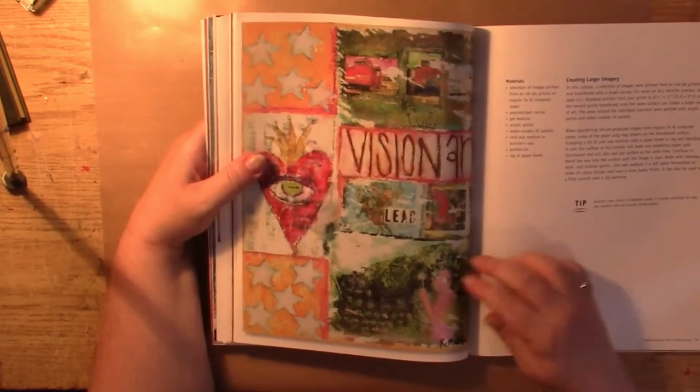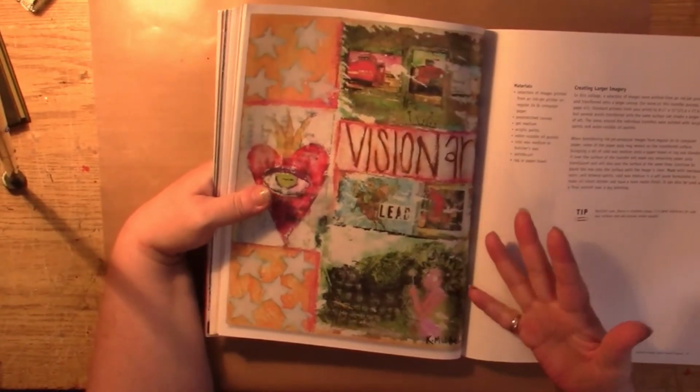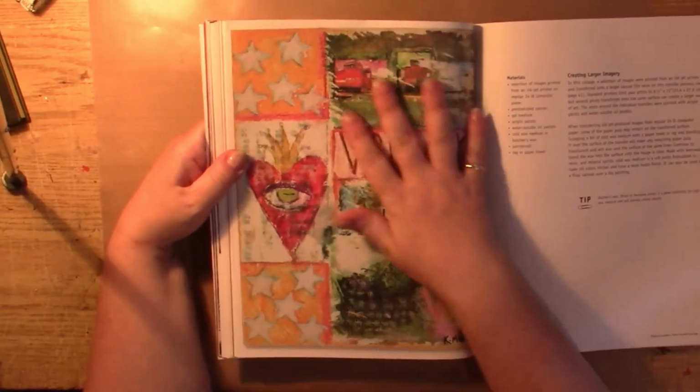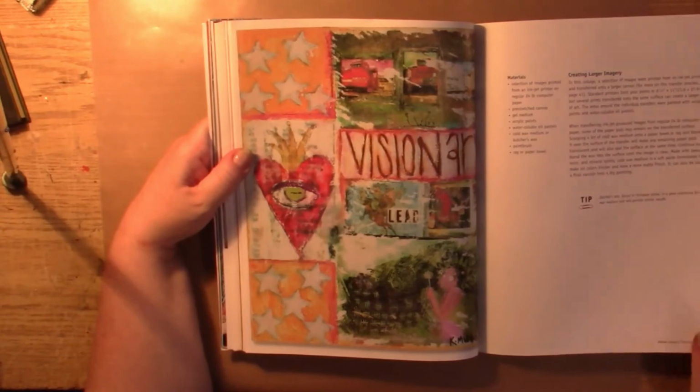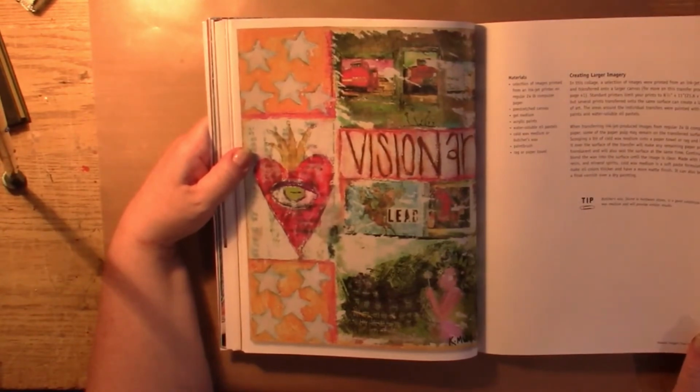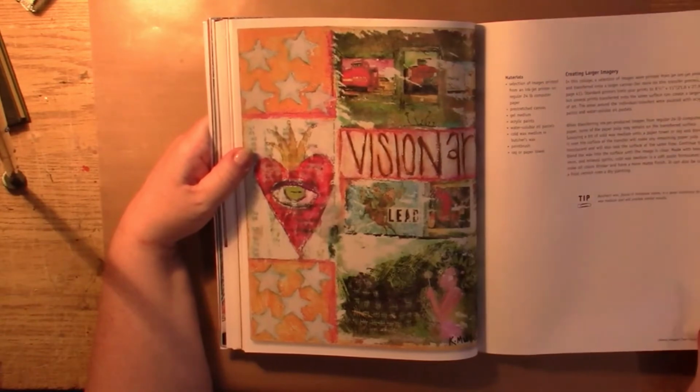This is great. I just love this. Love the grunginess of it. It's just fantastic. Wish I could feel it. And this is working on a larger scale. She's using butcher's wax.